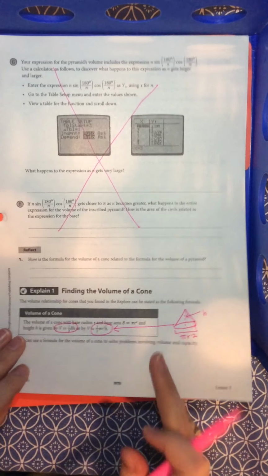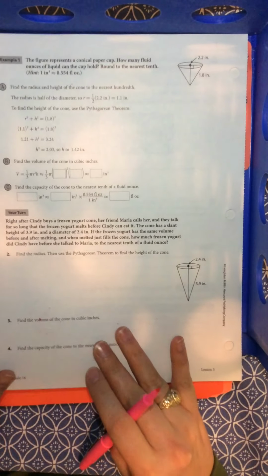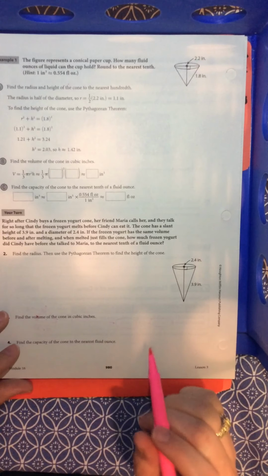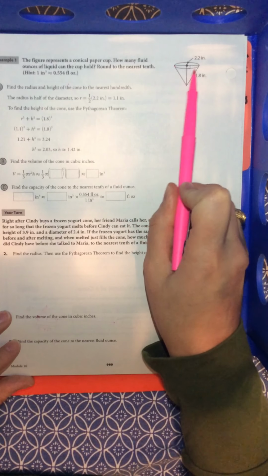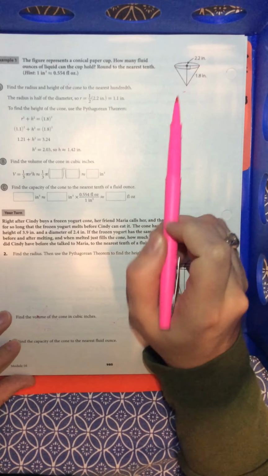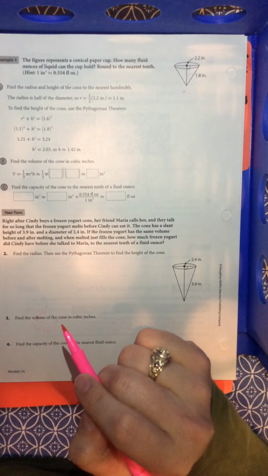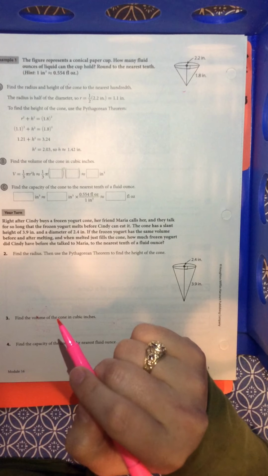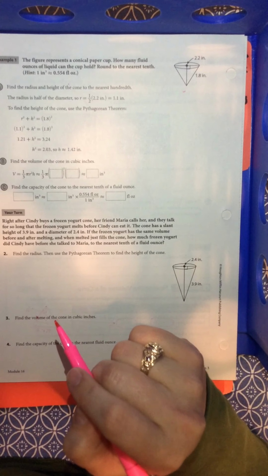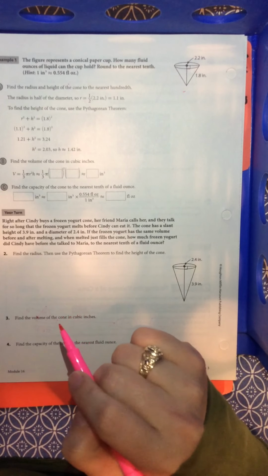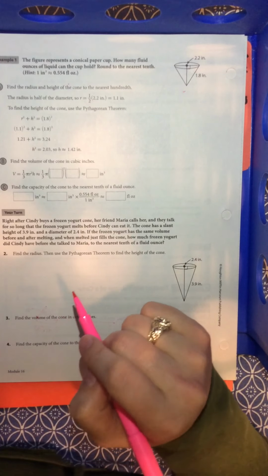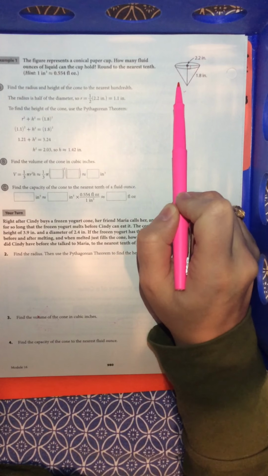Then you can go ahead and turn to the next page, and we've got a couple problems we're going to look at. So the figure represents a conical cup. So these are like the ones that you're going to get for a water fountain. It says, how many fluid ounces can the liquid hold? So round to the nearest tenth. Okay, it says inches cubed equals 0.554 ounces. So it's going to be like last time where we have to find the volume, then we have to convert it. So first they've got find the radius, because we need radius for pi r squared.